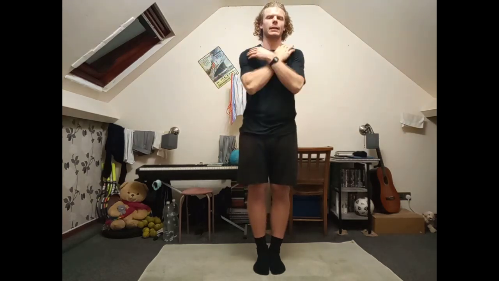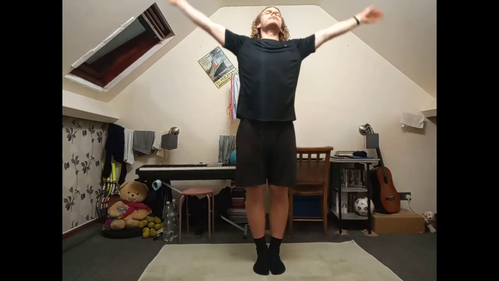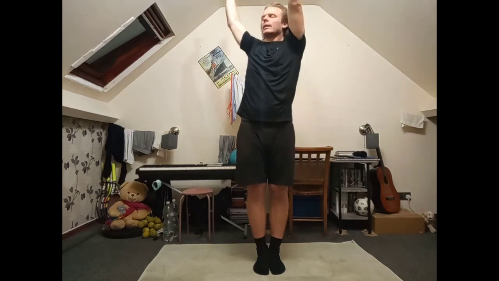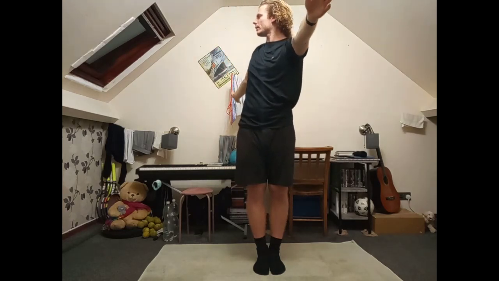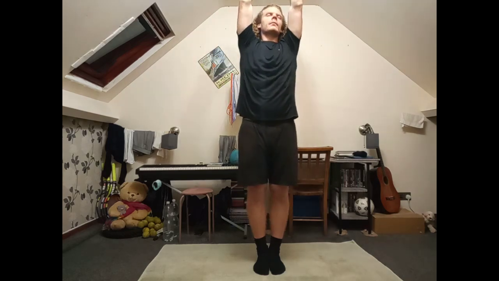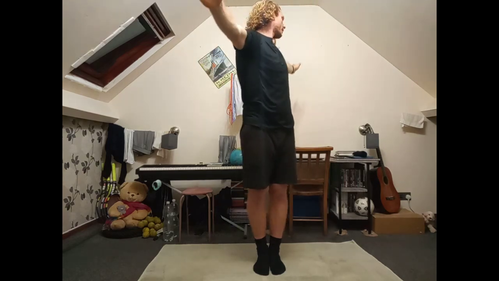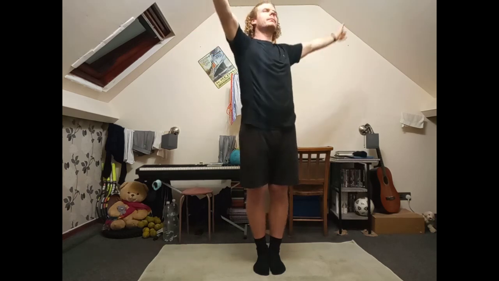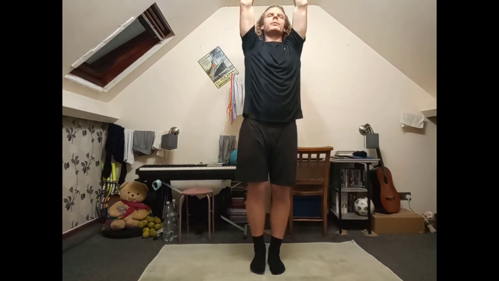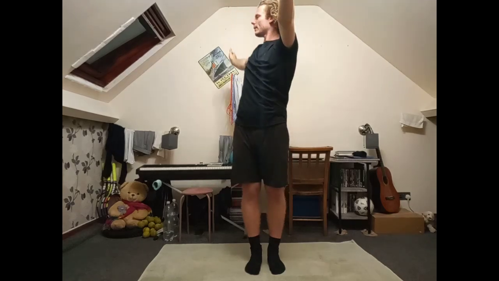Throw the arms down. In and up. Out and down. In and up. Out to the side. In and up. Out to the other side. In and up. Make an inch space between the feet and up to the side.